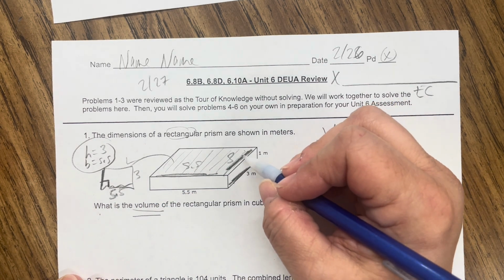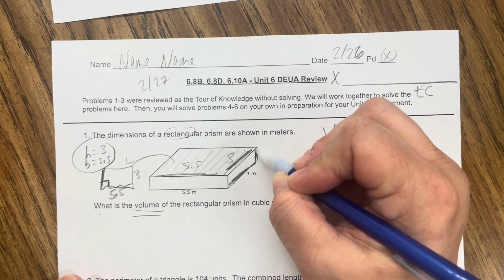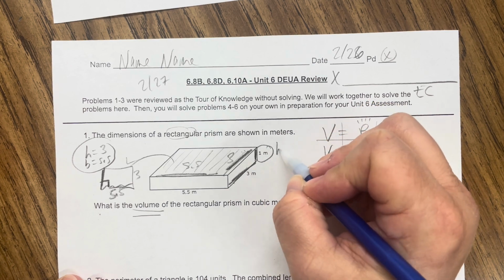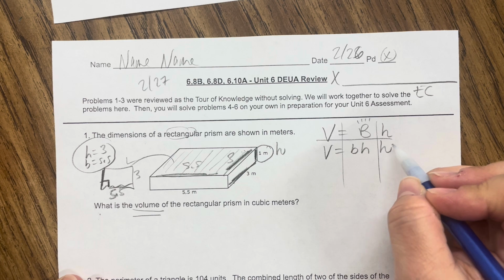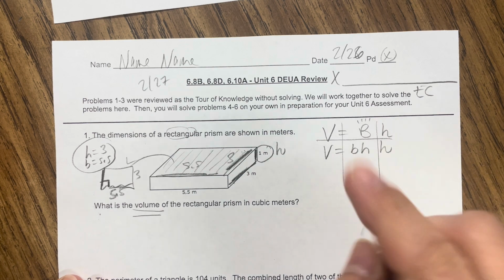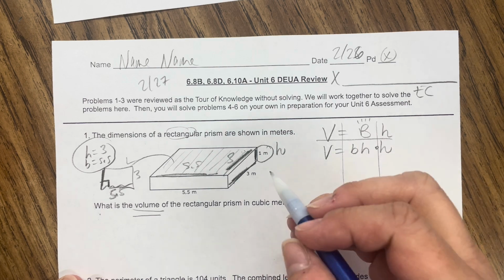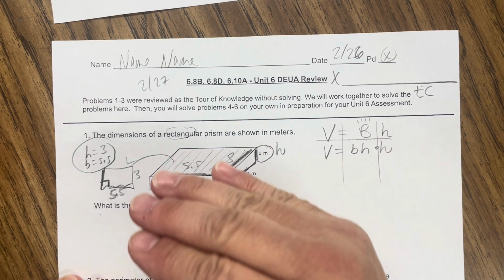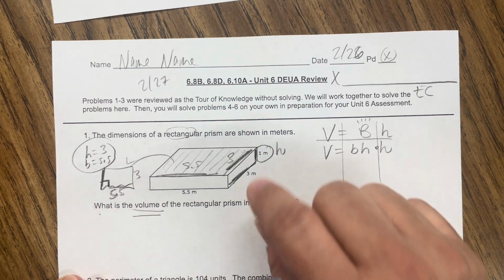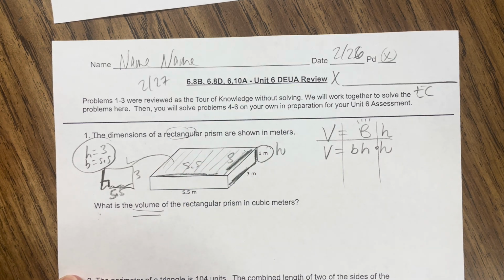And then the two bases, the bottom and the top, are always connected in a prism by the height. And we have the special algebra curly Q, like the elephant trunk. We're multiplying with that. So imagine you have a sheet of paper, stacked, stacked, stacked, and it's that high. That would be the volume of your paper. So one sheet of paper, and then how high is it stacked?